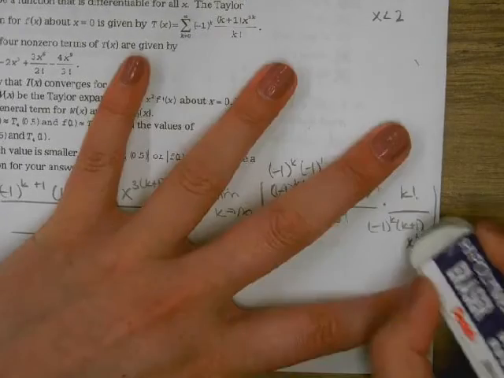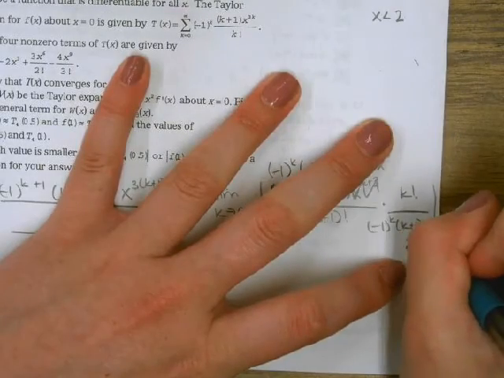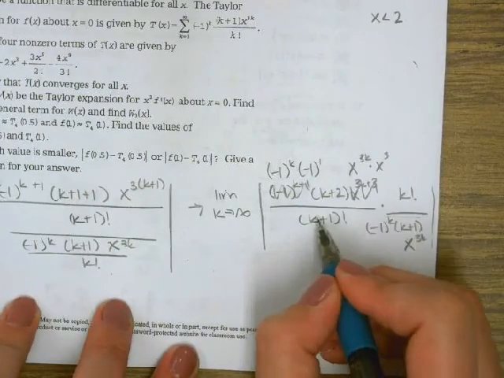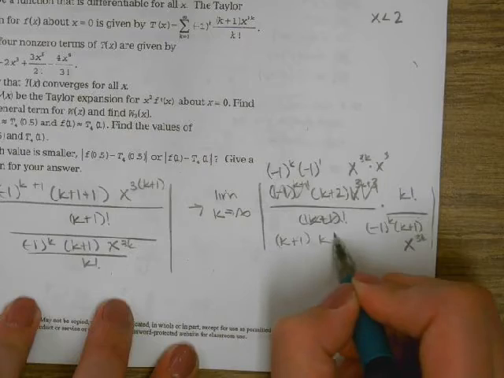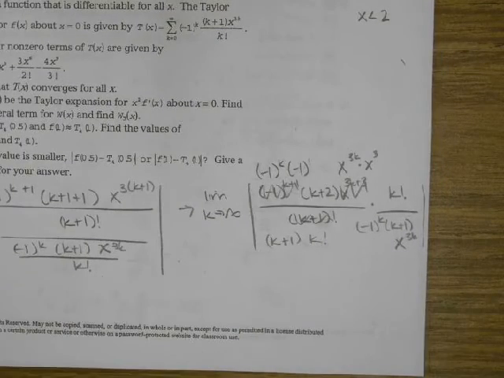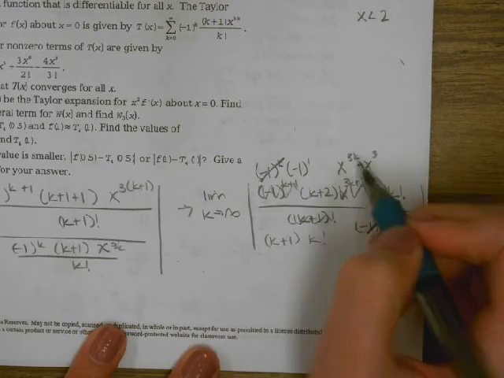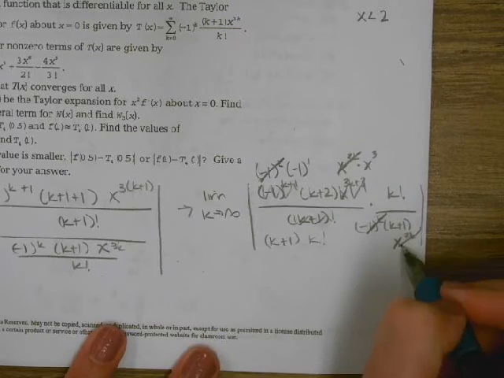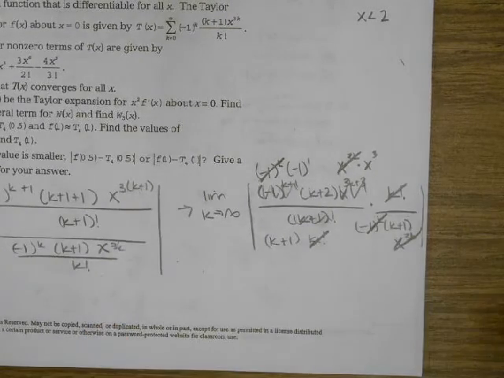Just kidding, that one stays the same. My bad. Okay, the factorial can become k plus 1 times k factorial, and then we can start to cancel things out. So negative 1 to the k cancels, x to the 3k cancels, k factorial cancels.